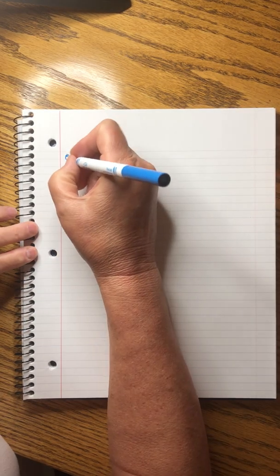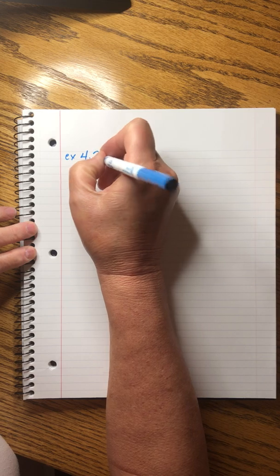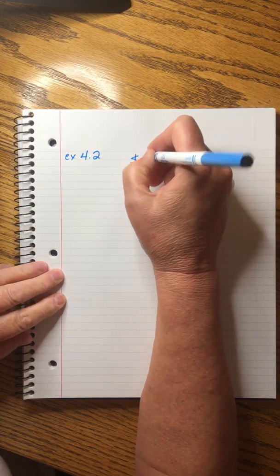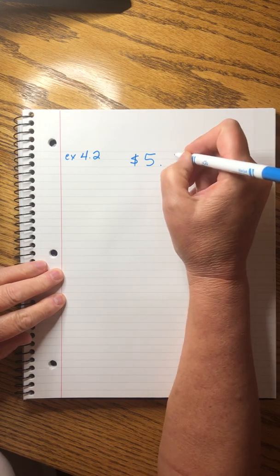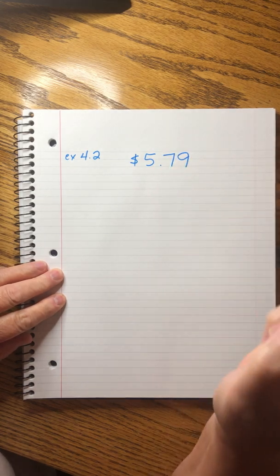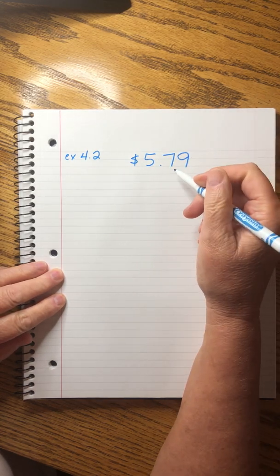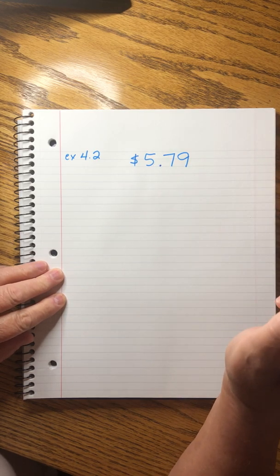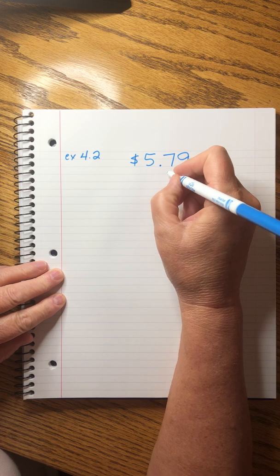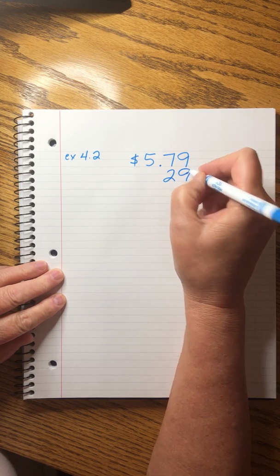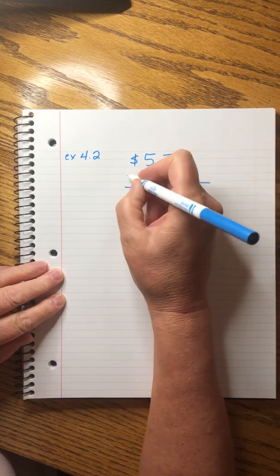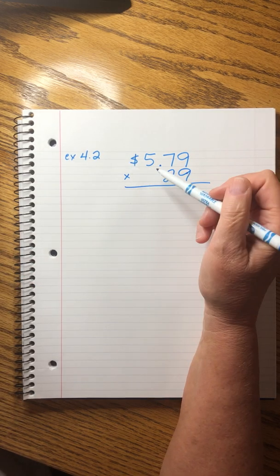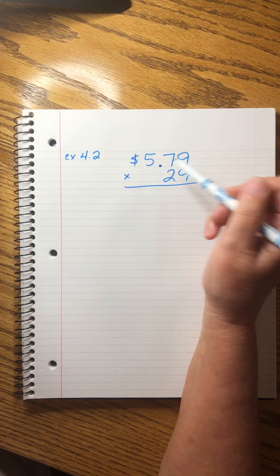Now let's try a slightly different example. In this one, we're going to use money. $5.79. Let's say that you're a parent who decided to pay your children $5.79 per week, and you have 29 kids. Let's just dream big, shall we? Okay. So we have decimals in our number. The fact that this is money doesn't change the fact that the really important thing is decimals.